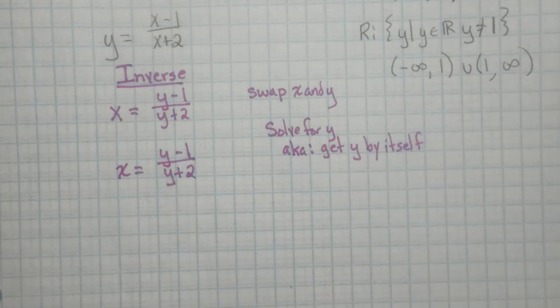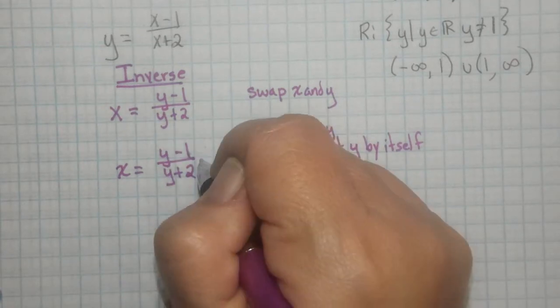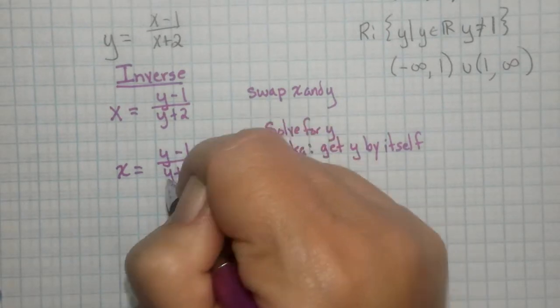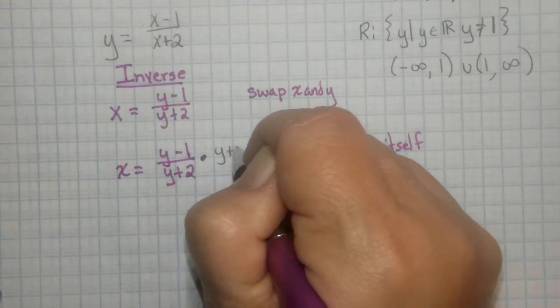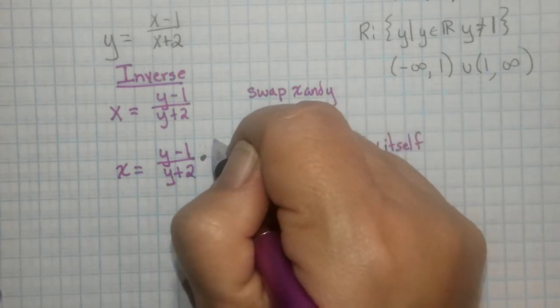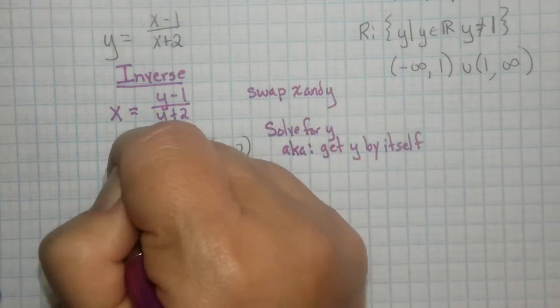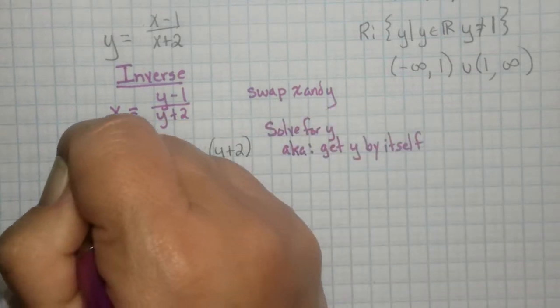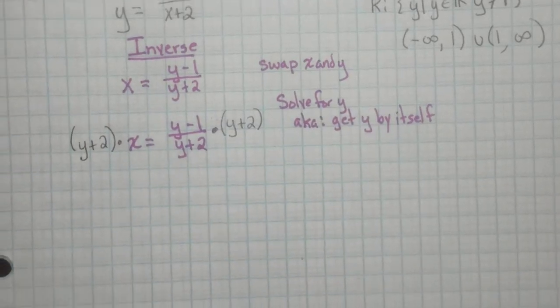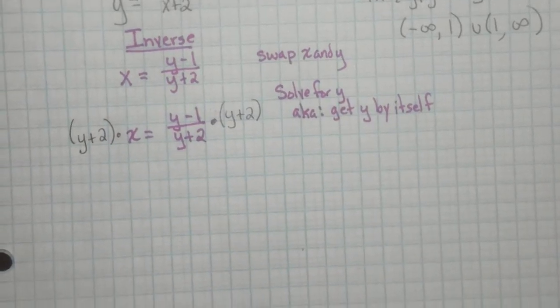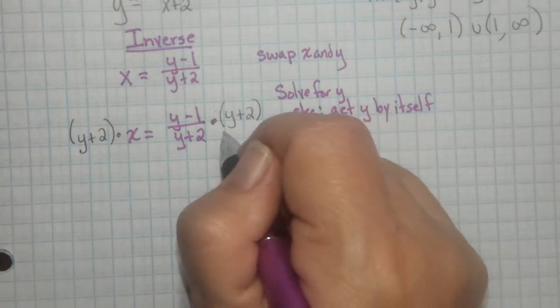And the way that I eliminate this fraction is by multiplying by the denominator. So since my denominator is y plus 2, I'm going to multiply by y plus 2. And I'm going to multiply by y plus 2 on the other side. Now, why did I want to do that?